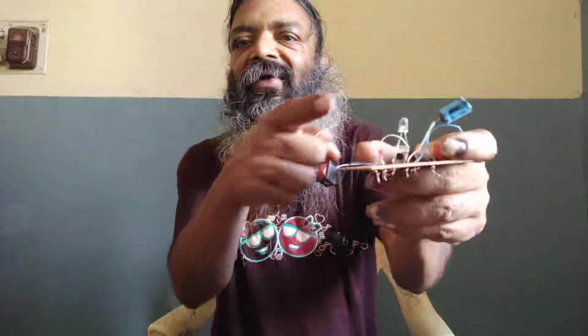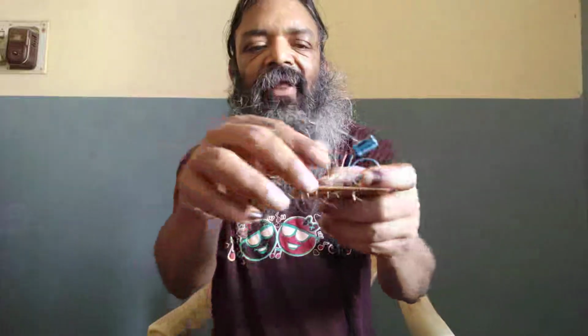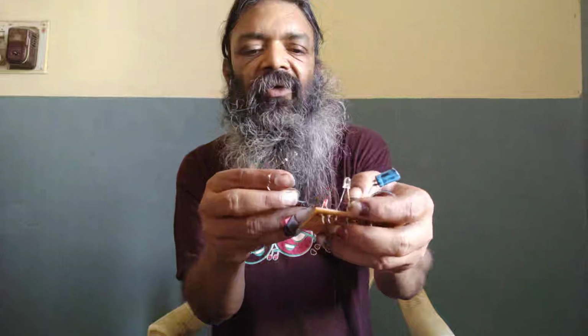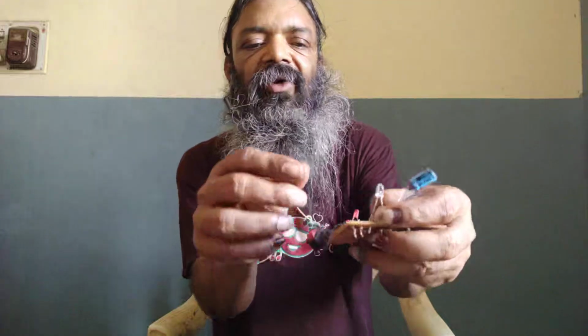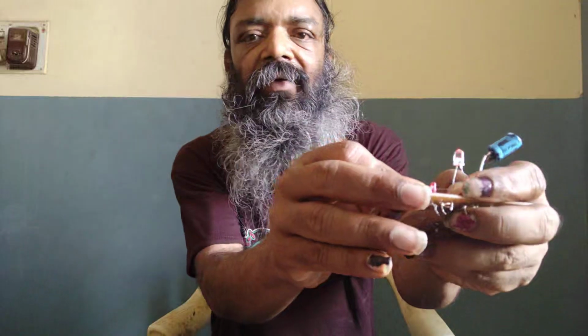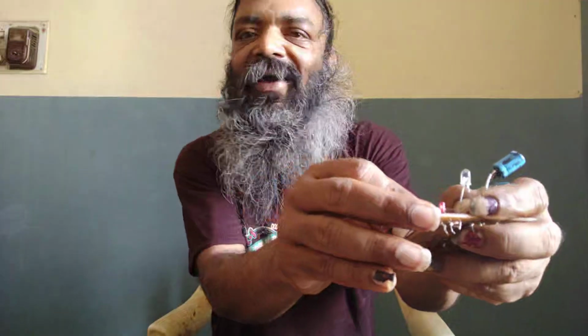Okay, I have charged it and I'll discharge it through this LED. This will blink at the beginning, then it will fade quickly because this capacitor is not a very high valued capacitor. So it will blink a little bit and it will fade. It glows, then it dims.